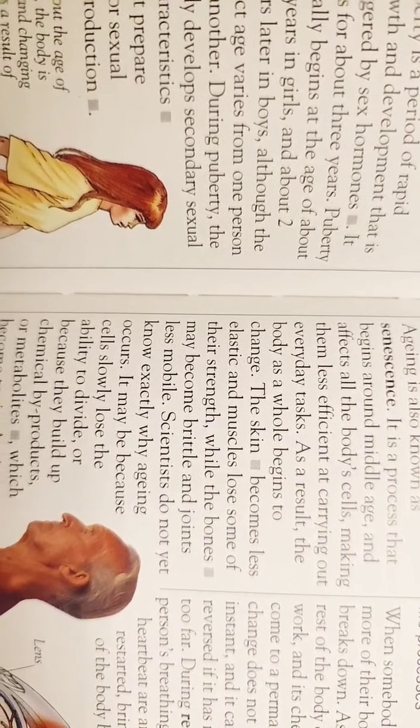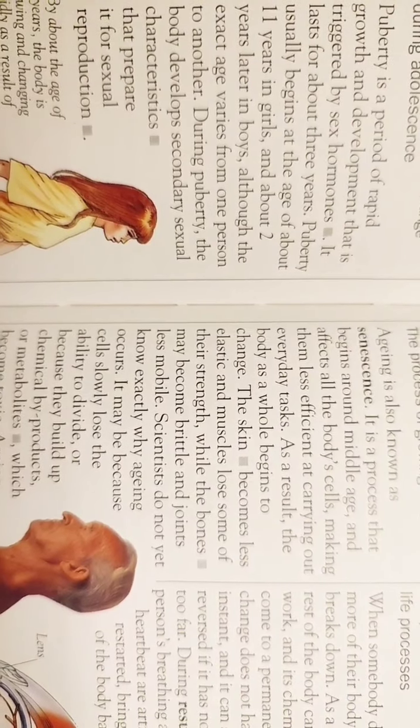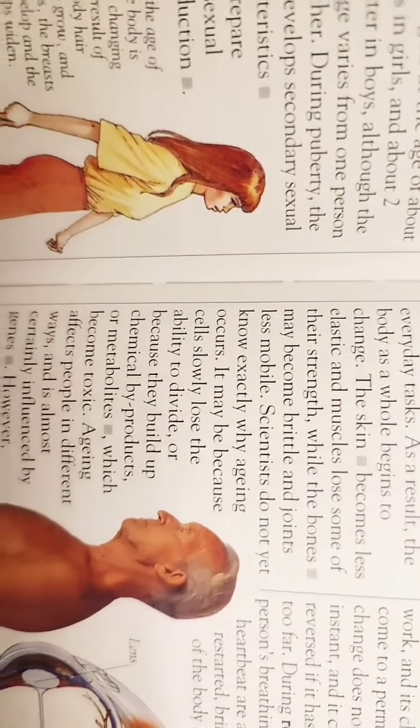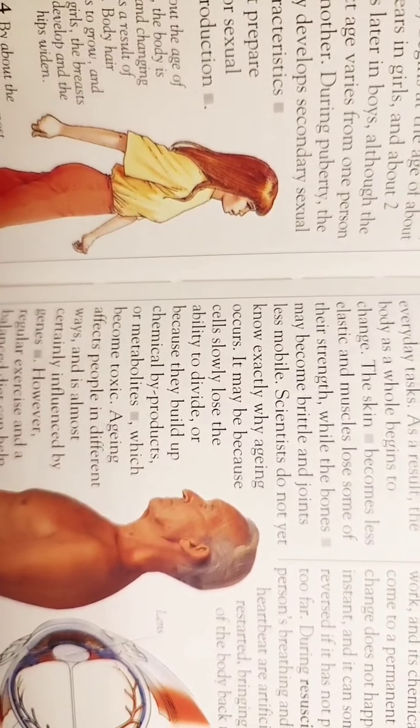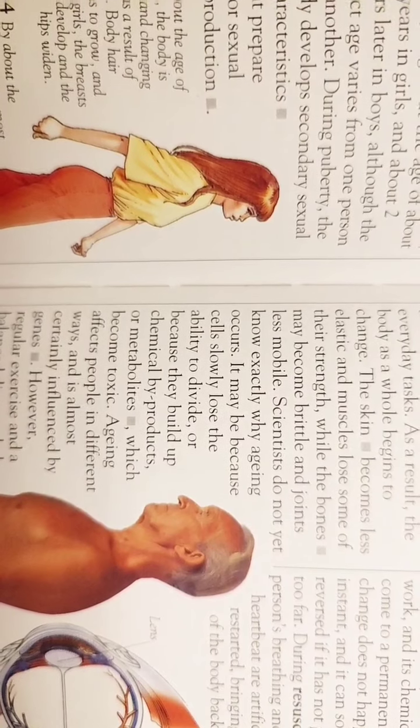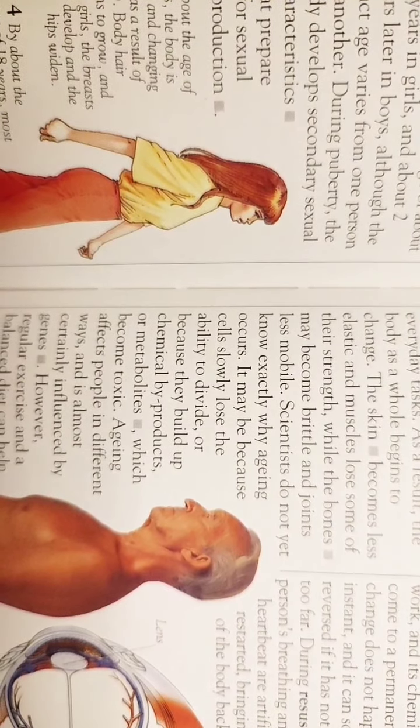Scientists do not yet know exactly why aging occurs, but maybe because cells slowly lose the ability to divide.